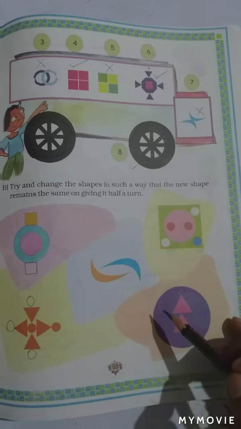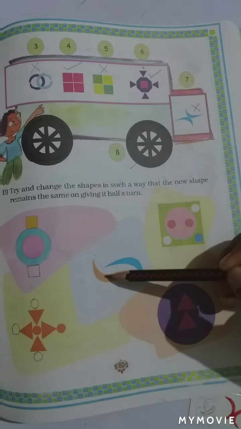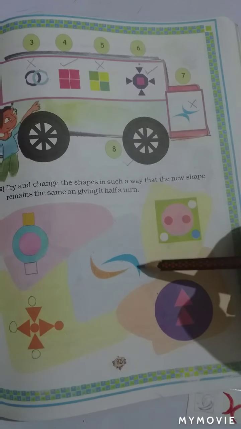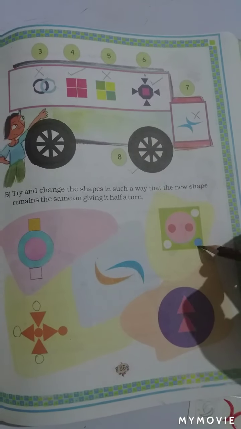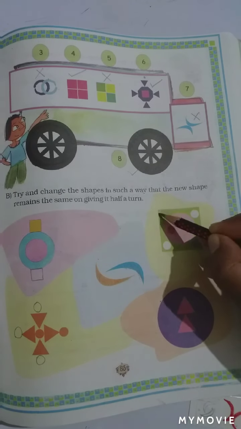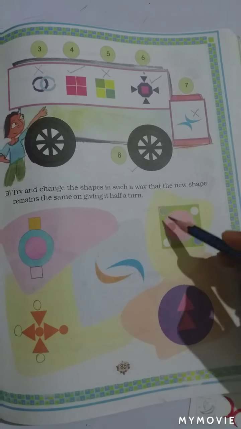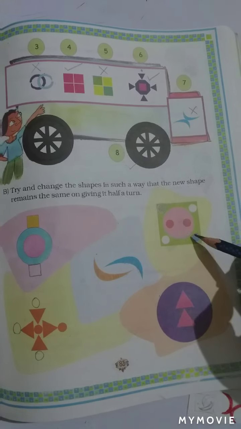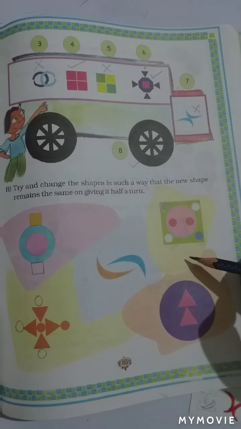For this, what you have to do is, you have to change the shade. Just shade it into the same color. Now here I am using the pencil and giving it shade so that they are of the same color. Now when you turn it, it will look the same. For here, you have to make a blue spot. I am just shading it so that you understand. You have to make these two spots of the same color, or you have to make all the spots of white color. So when you turn it into half, it will be the same.